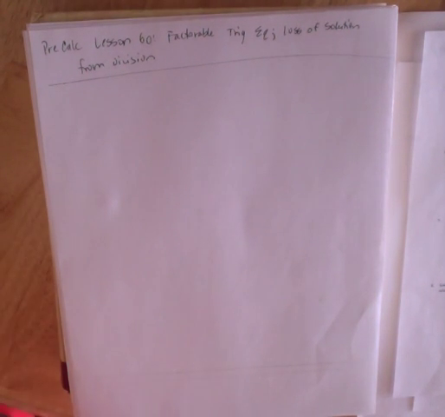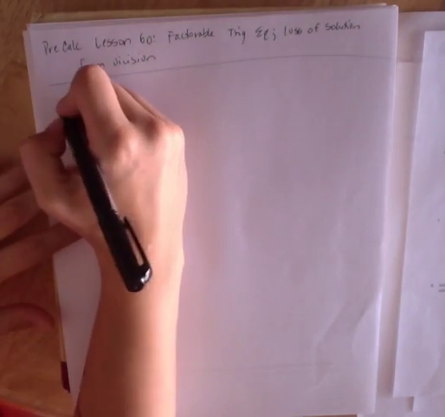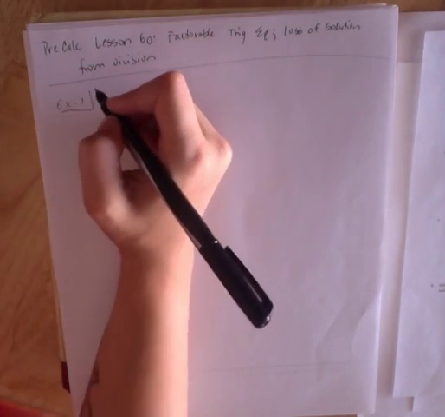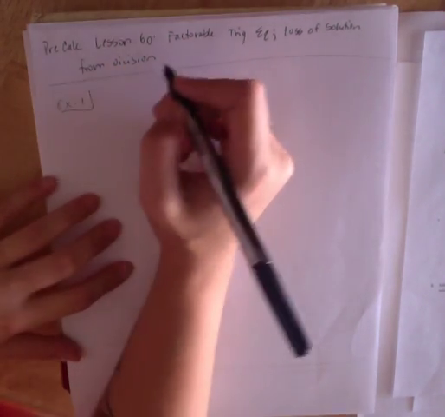So pre-calc lesson 60 is about factorable trig equations and the loss of solution from zero. It's just as it sounds, it's factorable. So I am going to factor my equations. Okay, so I'm going to just jump into examples. I think it's the easiest way to know this.